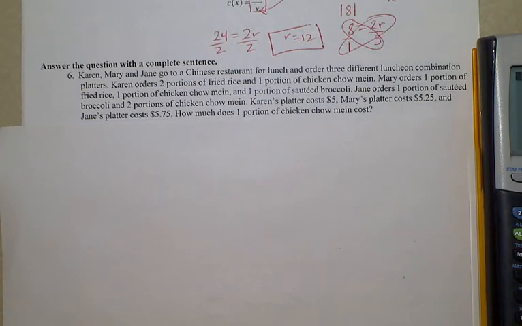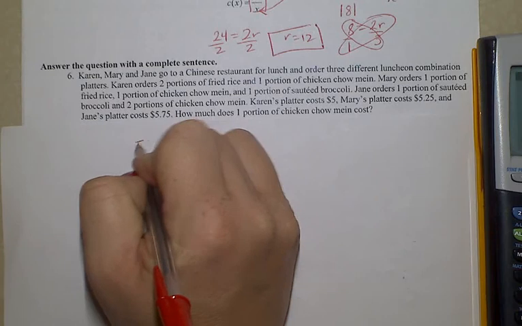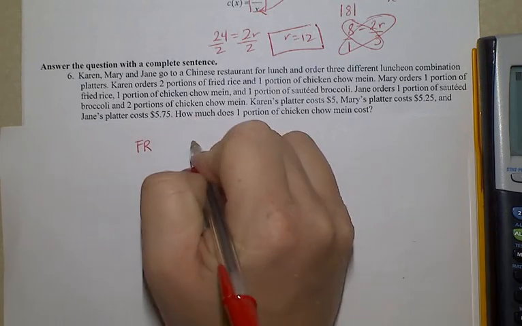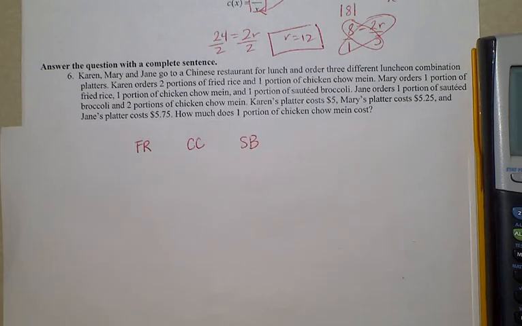Well, let's organize this. There's 3 different things you could buy. Okay, you ready? On your own, I want you to circle somewhere in this paragraph what are the 3 different things you could purchase. There may be more, but we've only mentioned 3 here. Okay, Jasmine, please say them for me. The order does not matter. Fried rice. Chicken chow mein. And sauteed broccoli. Okay, got it. And there's one other piece of information we're given. What is that, Carlos?